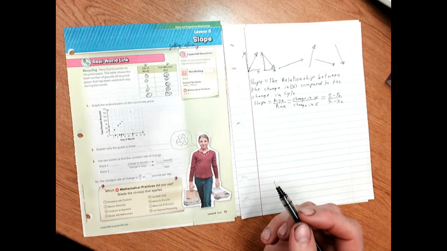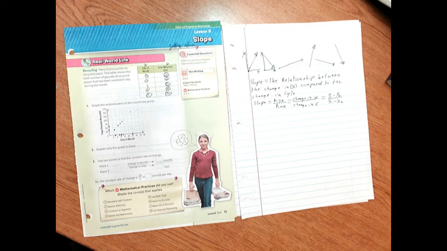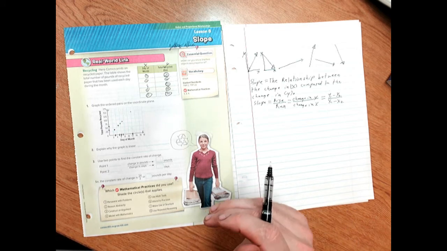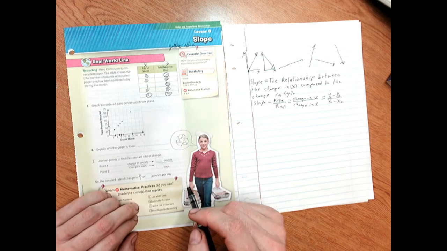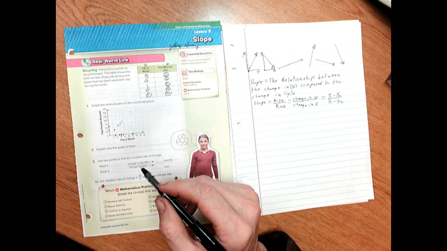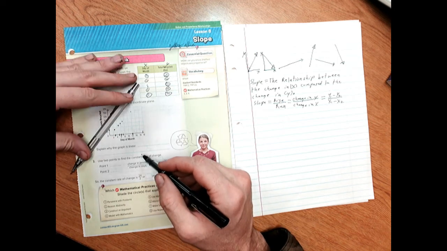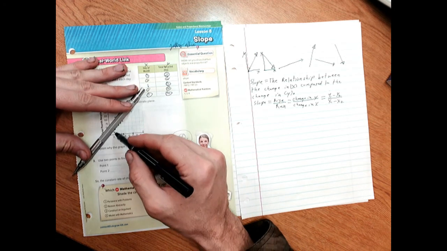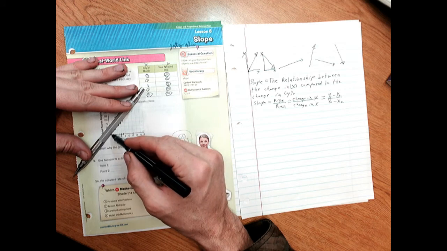Okay. Next up, we have to explain why the graph is linear. This is fairly easy. We can see that if we drew a straight line, it would touch all of the dots.